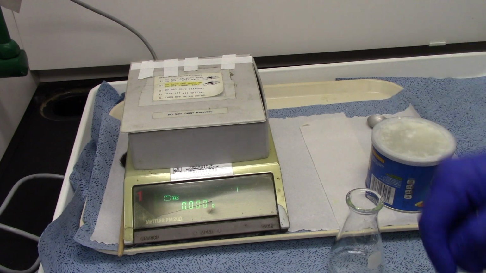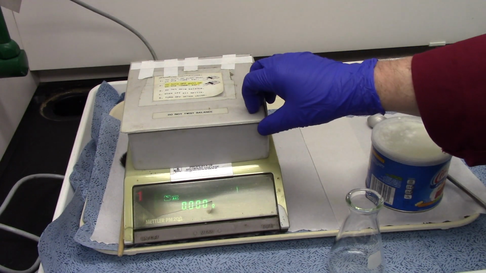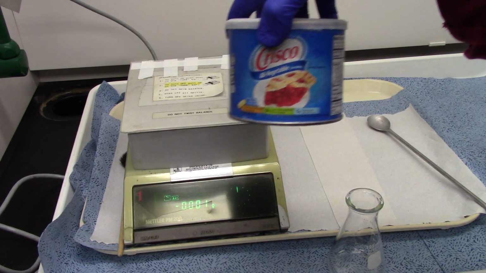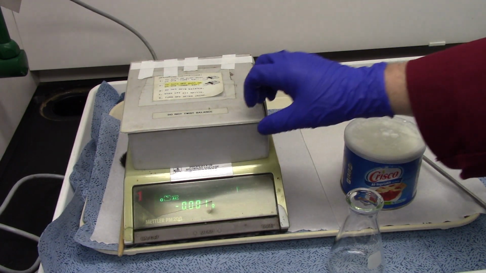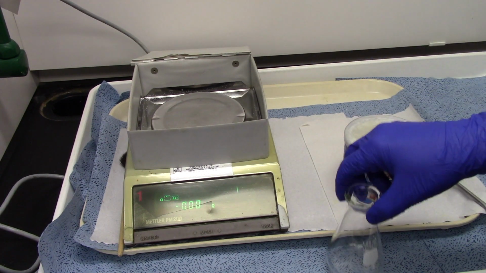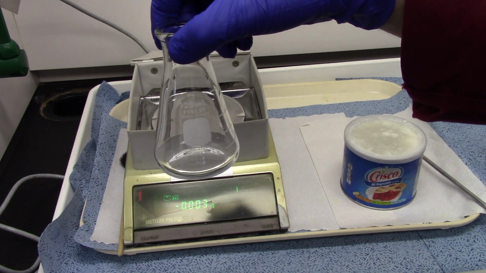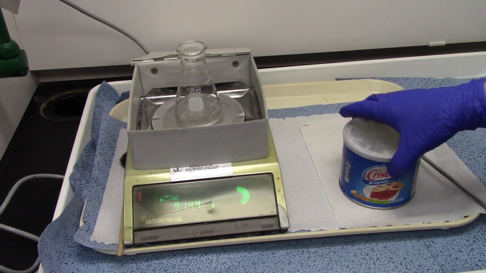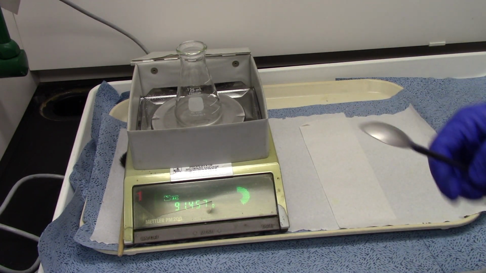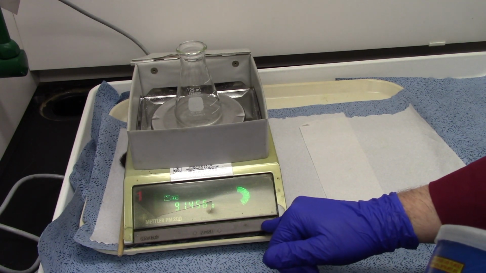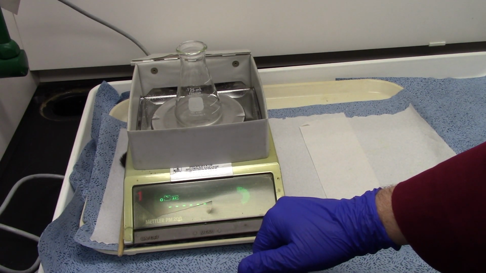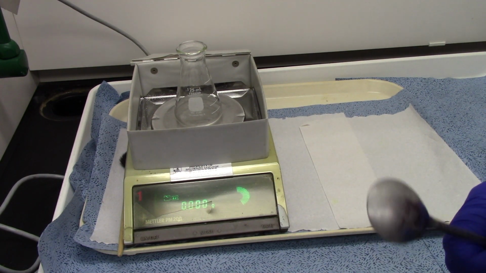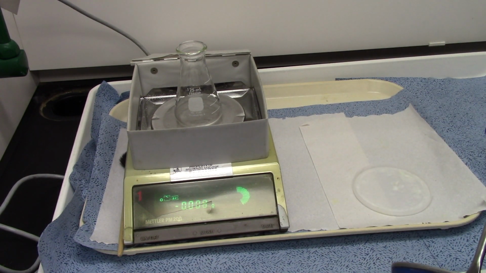All right, guys. Now we're going to weigh out 2.5 grams of this vegetable shortening, Crisco. You can buy that at any store here in Florida. So now I'm going to weigh directly into this Erlenmeyer flask because Crisco is really, really messy to work with. You're better off weighing directly into the flask. I'm going to re-zero it. There we go. 2.5 grams.